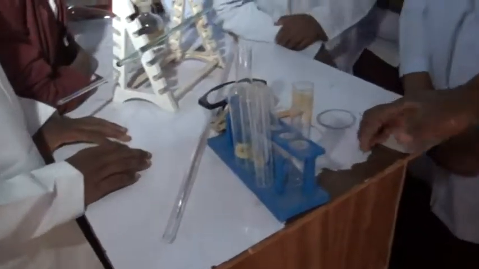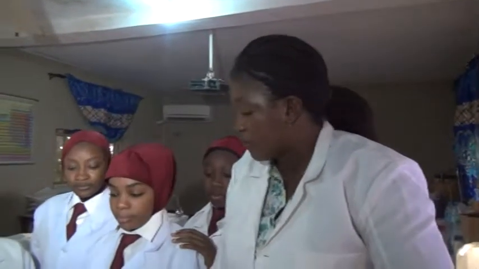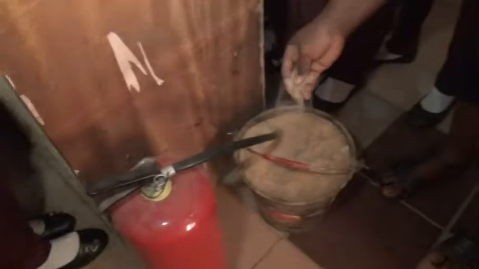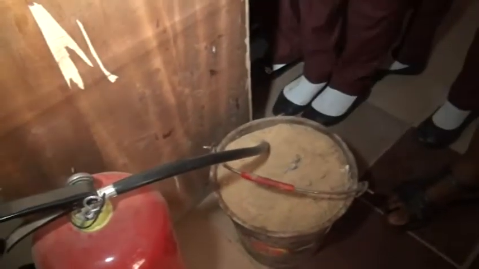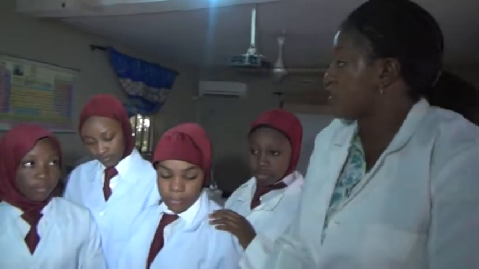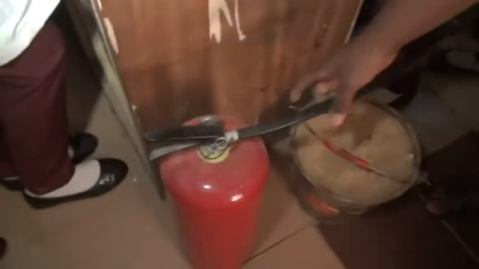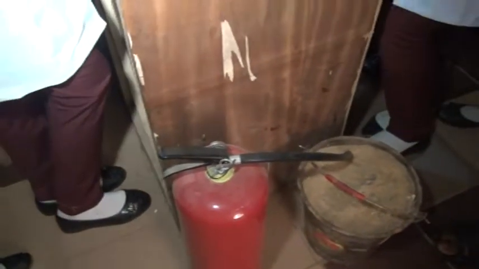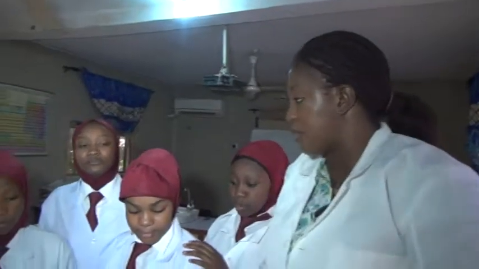Now let's come back to this place. While you're heating, you notice that there could also be fire outbreak. Now, in case of fire outbreak, close to that fire point, there will be a bucket of sand to quench fire in case of emergency. You pick the sand and you pour onto it to quench the fire. We also have the fire extinguisher, which you can also use, uncork it and press it so that you will quench the fire in case of fire outbreak.